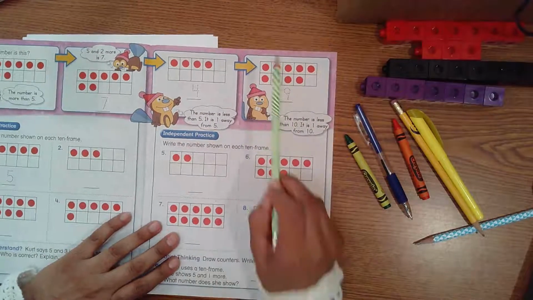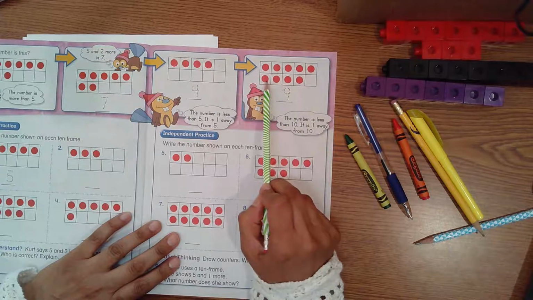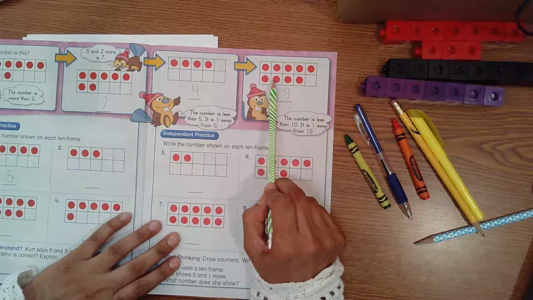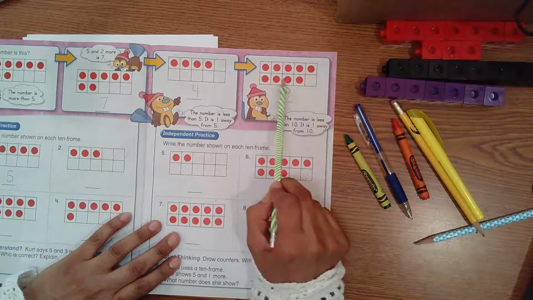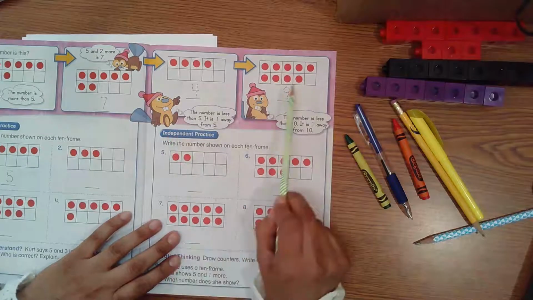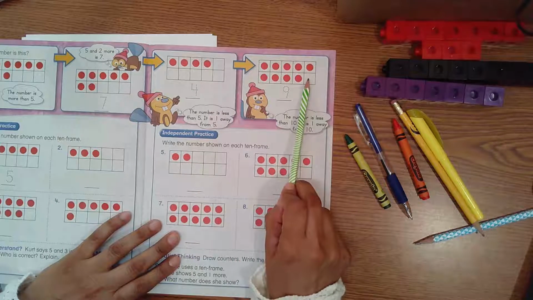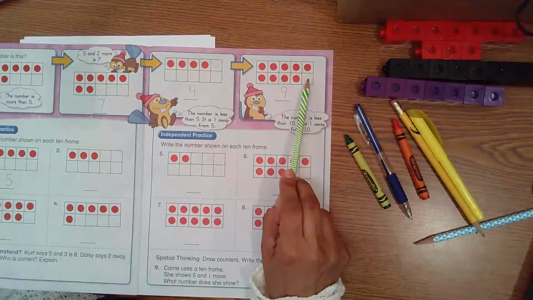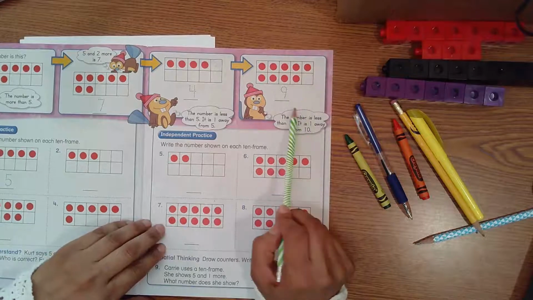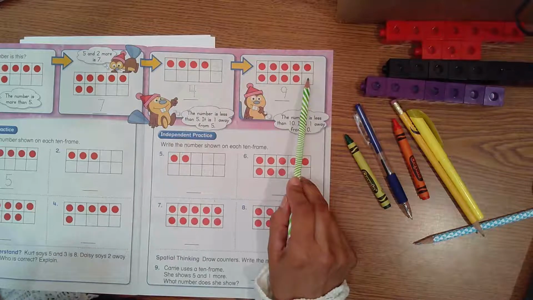All right, let's go for another example. 9. 5, very good. Then I'm counting the second row starting from the left. 1, 2, 3, 4. So 9 is 5 and 4. How many less to reach 10? 1, because I only need to shade one box, so it's only 1. So the number is less than 10. It's only one number away.